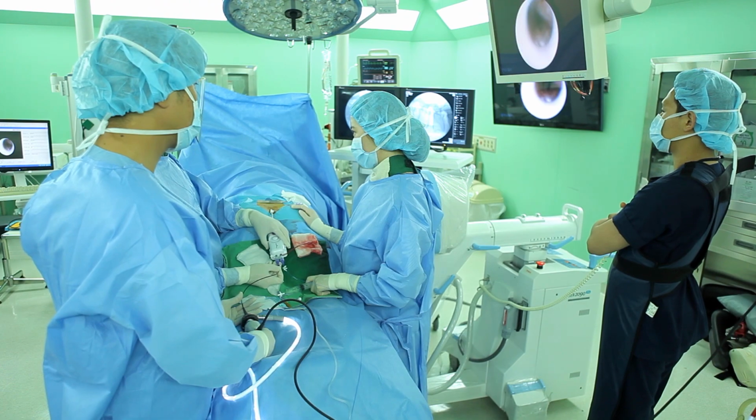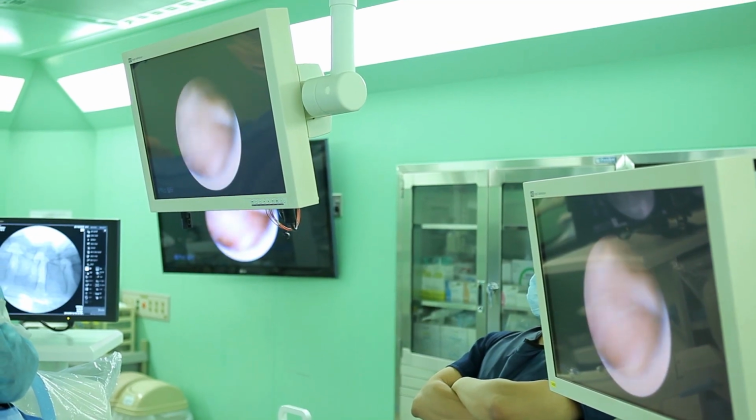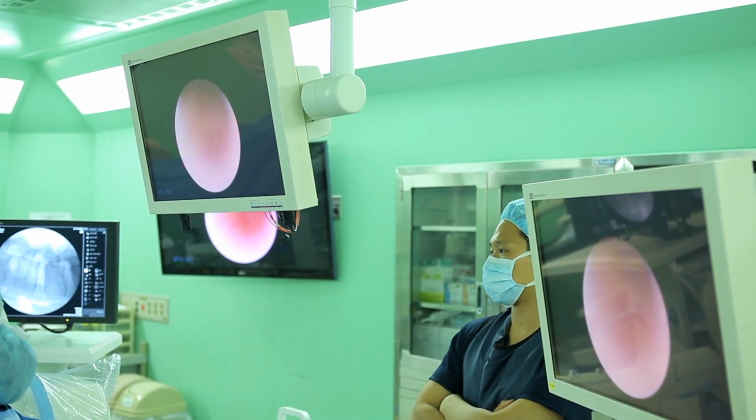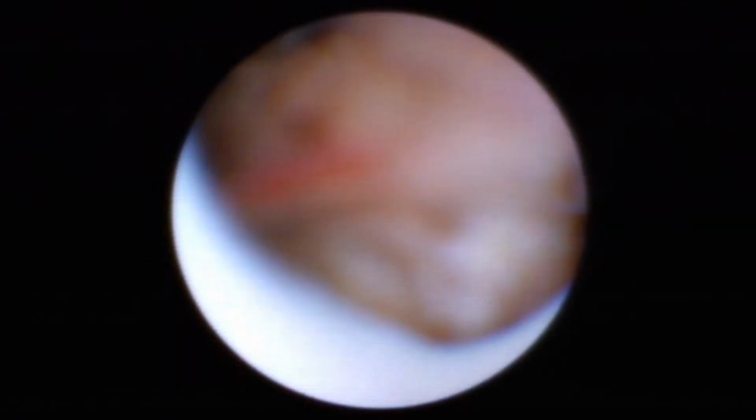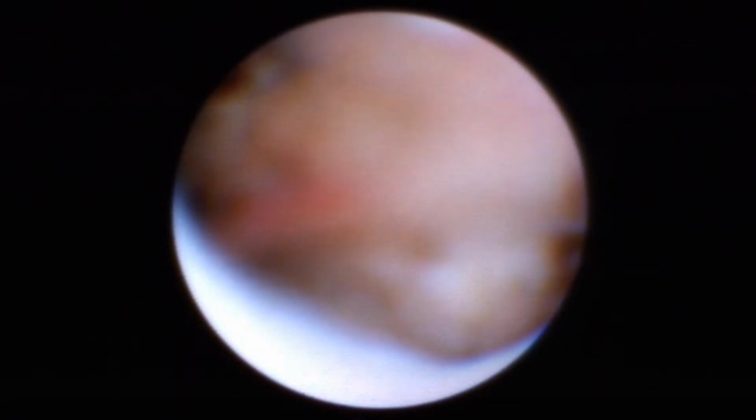Disc particles coming from firing the laser come up as a full white view, which may be compared to a blizzard. The more blizzard, the more favorable the prognosis.